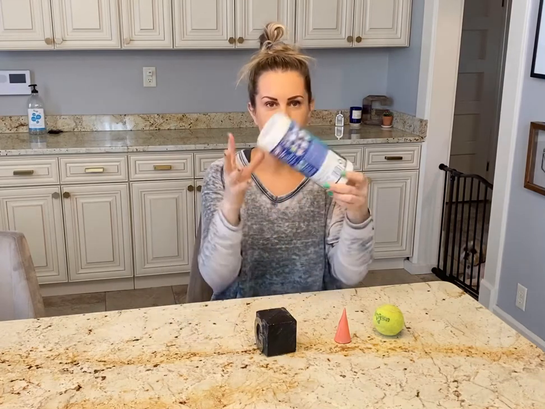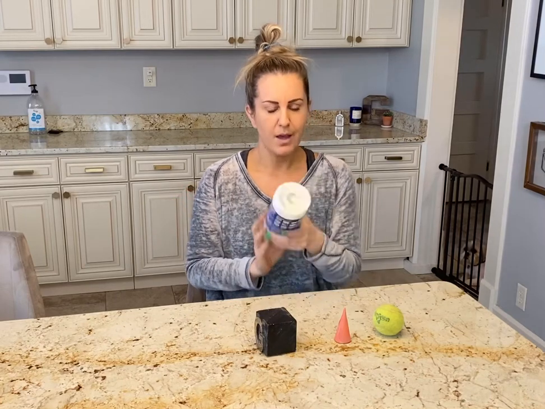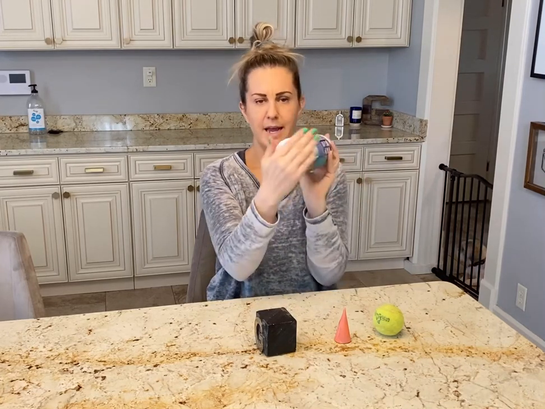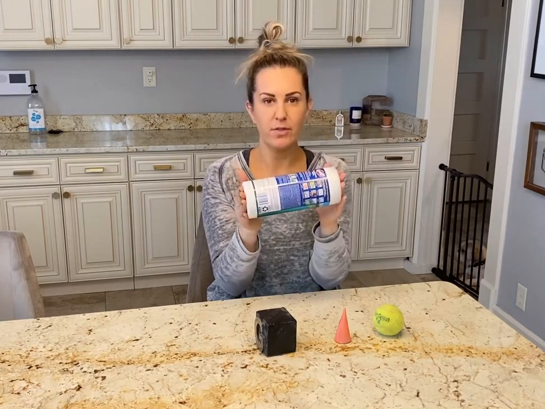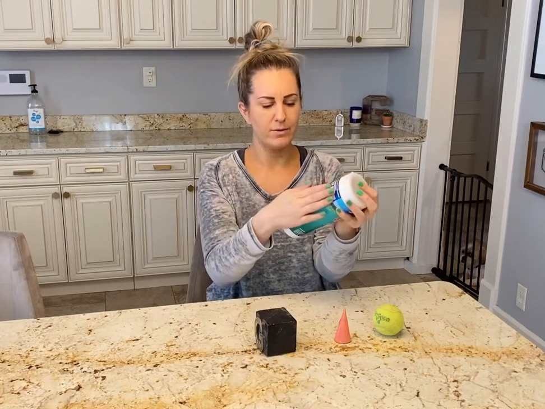Let's take a look at this cylinder and think about how many faces or sides it has. I see that one side is the shape of a circle, or one face. And I see that it has another face that's the shape of a circle. So there's 2 faces, but what about this round curved side?